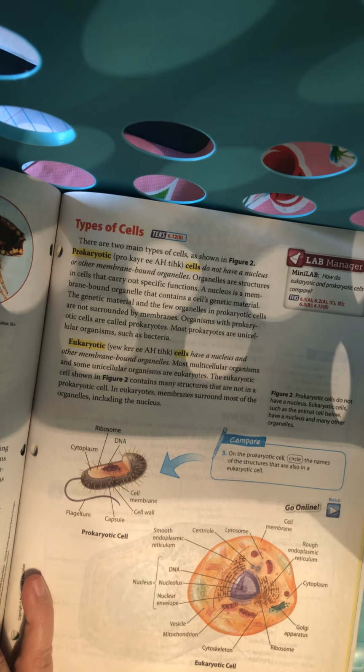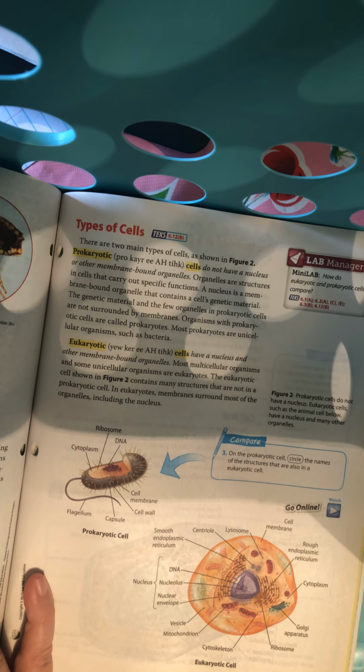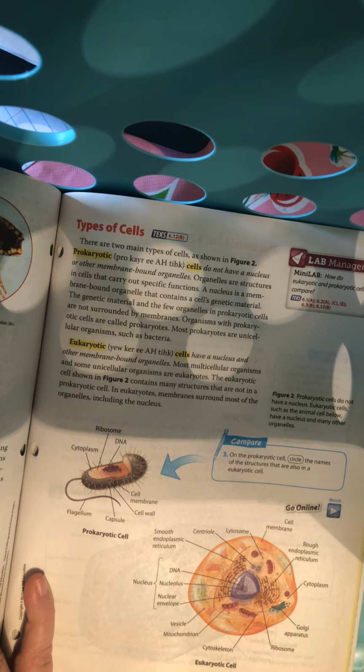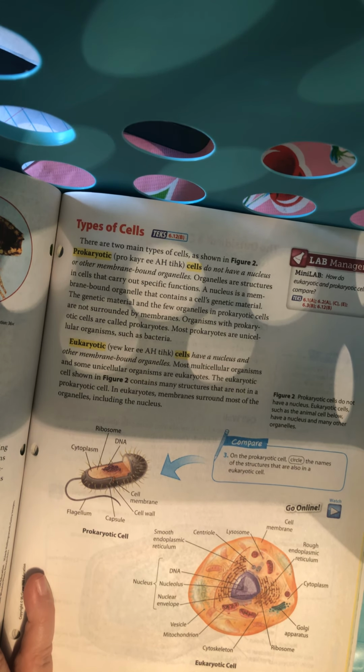Eukaryotic cells have a nucleus and other membrane-bound organelles. Most multicellular organisms and some unicellular organisms are eukaryotes. The eukaryote cell shown in Figure 2 contains many structures that are not in a prokaryotic cell. In eukaryotes, membranes surround most of the organelles, including the nucleus.